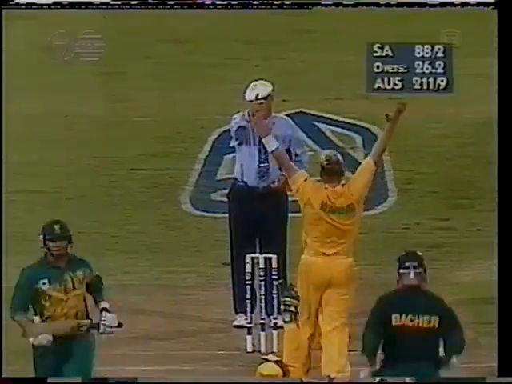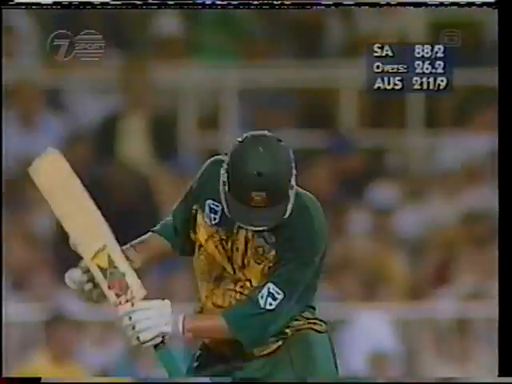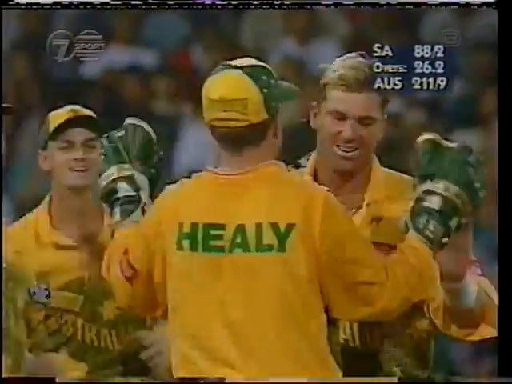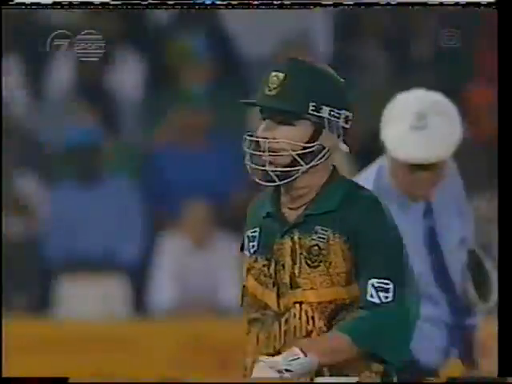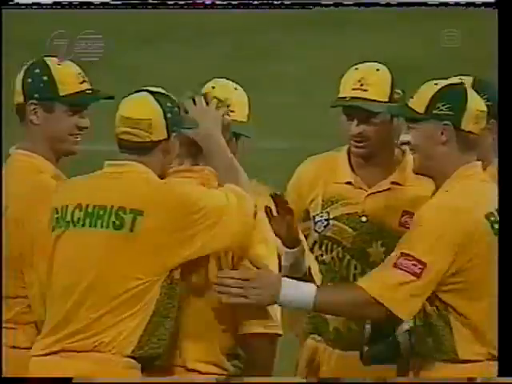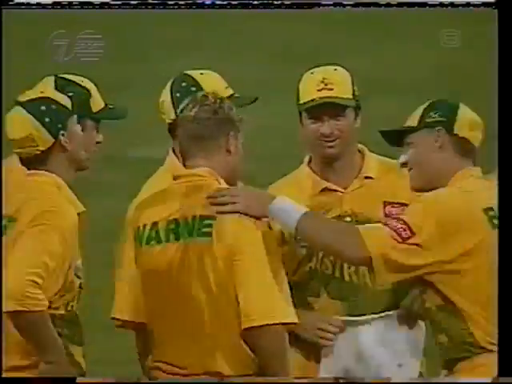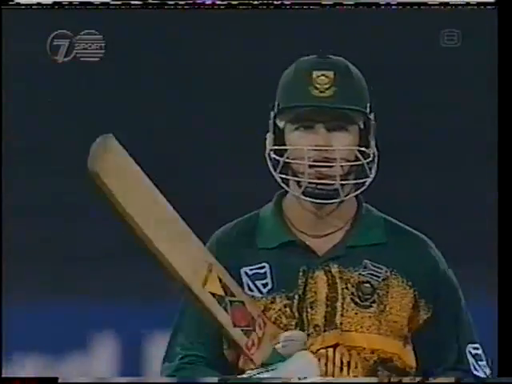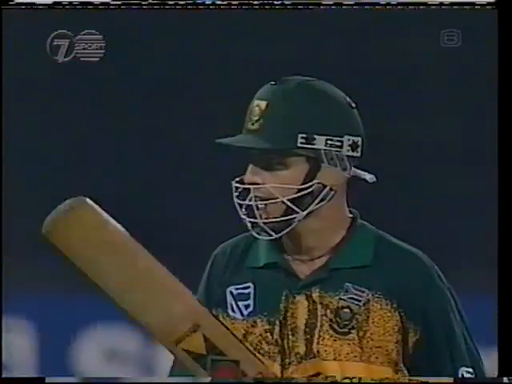And an appeal, and he's given him out. So Adam Bacher, in attempting to play the sweep shot to a ball pitched very full and on the stumps, misses it, and the umpire says to Shane Warne that is out, and Shane Warne gets his 2nd wicket, Australia's 3rd, and slowly, ever so slowly, the pressure on the South Africans mounts.